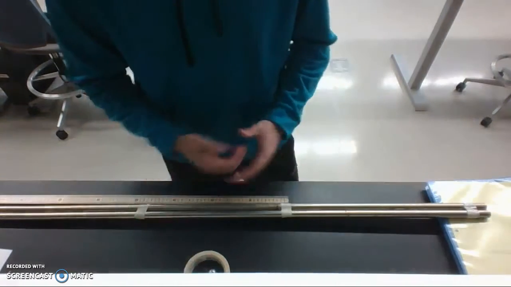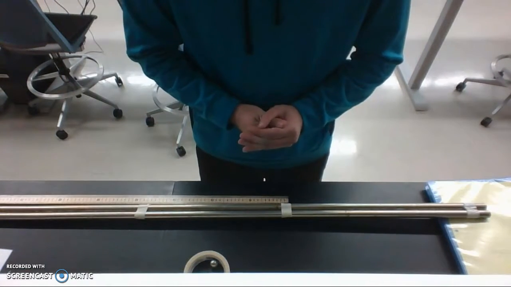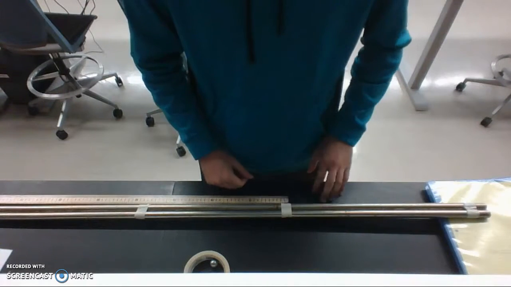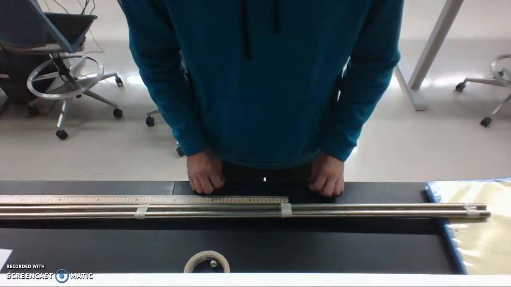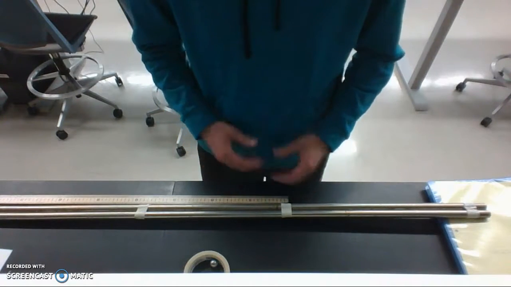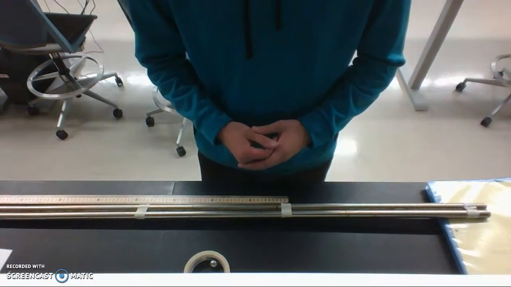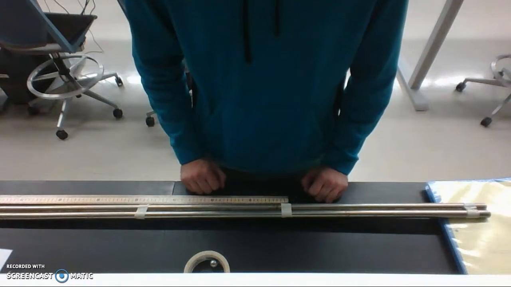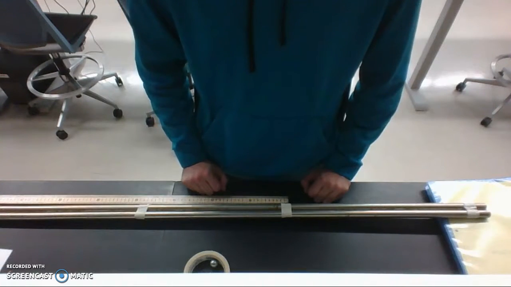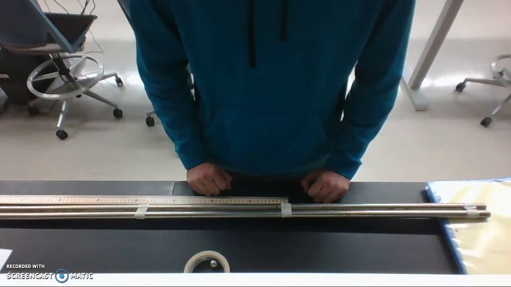Now once all of our data is collected, we are going to create a plot of height versus acceleration so we can see the relationship that forms between them. And once we have completed this, I have a few conclusion questions for you all to answer and think a little bit more about what we did in lab.